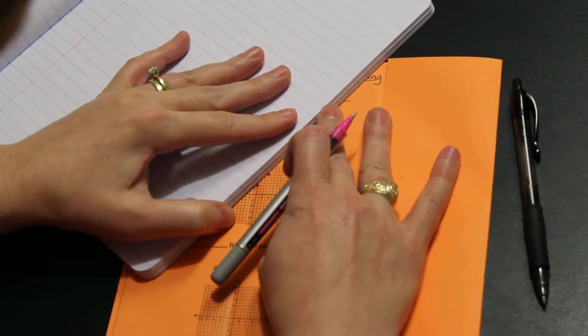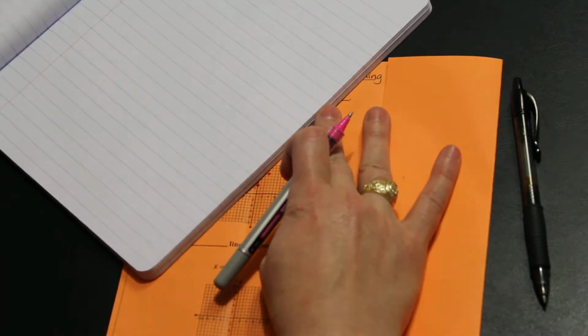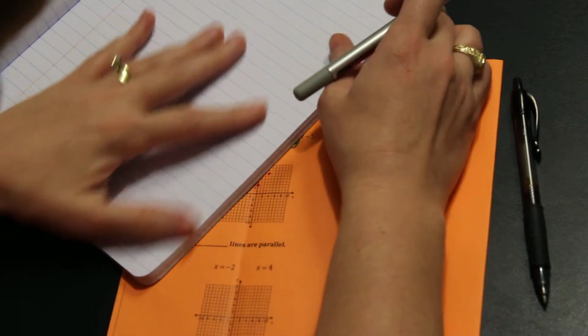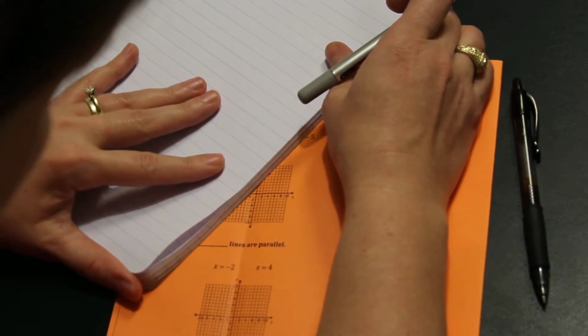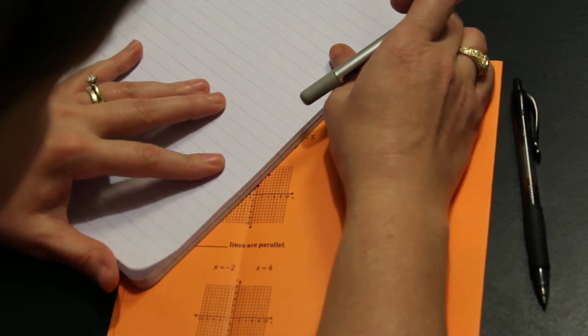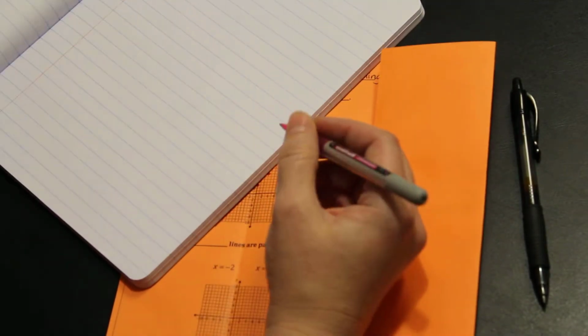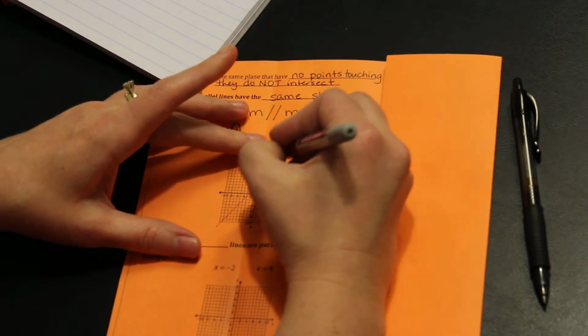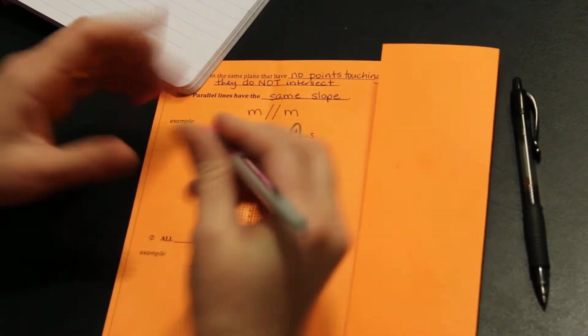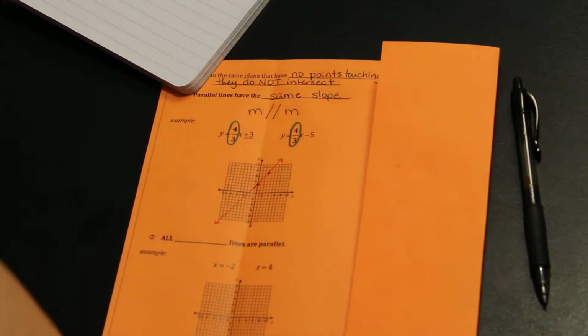I don't have my ruler, so I'm going to use my book. Line this sucker up. There we go.